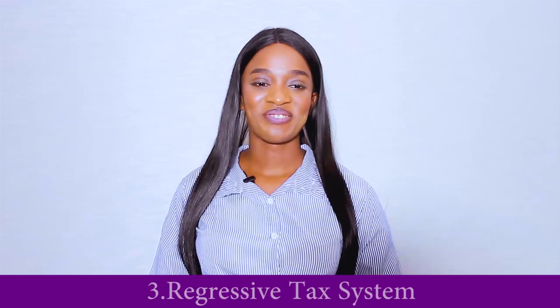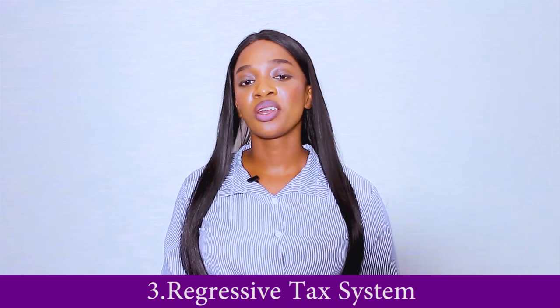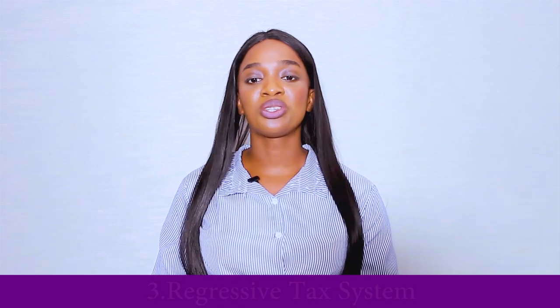Regressive tax system. A regressive tax is one whose design reduces the revenue yield as the assessed value of the property increases. In a regressive tax system, a high-income person pays less tax than a low-income person.